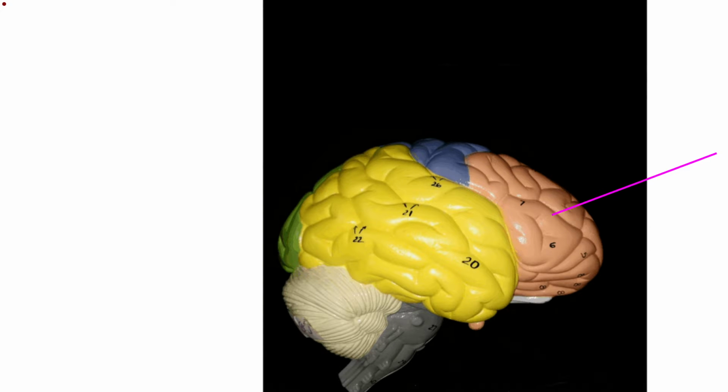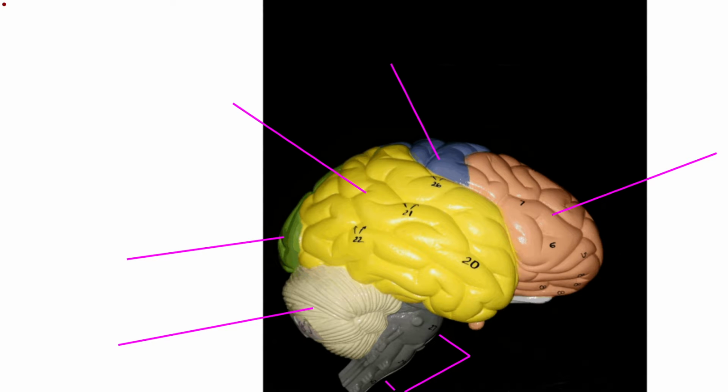So we got these lobes. You already identified these lobes. The cerebellum. This whole thing is the brain stem. Right? And then you got the pons, the medulla. You can see some of the cranial nerves from this view as well. That's the pituitary gland hanging out right there.